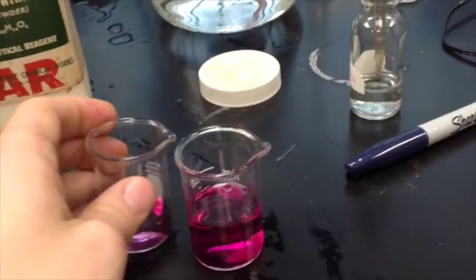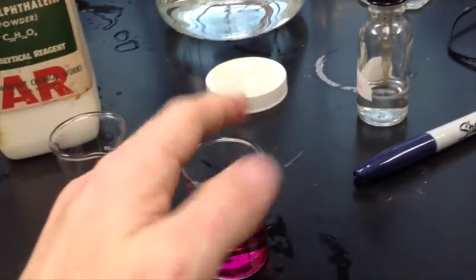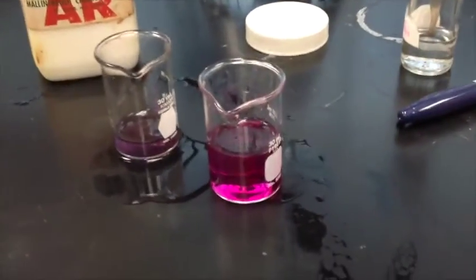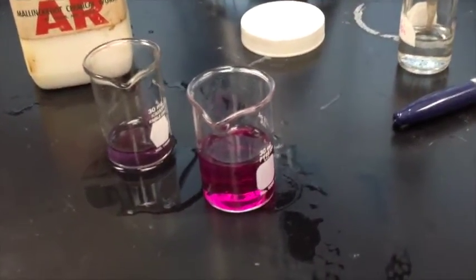Just like that. So this indicator can tell us a little bit what's going on in our reaction vessel here without having any instruments in there. And that's going to be how we judge a rough titration.